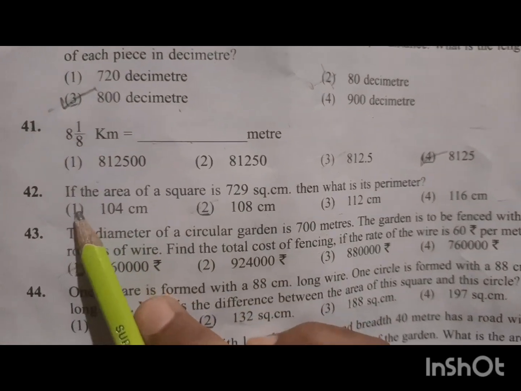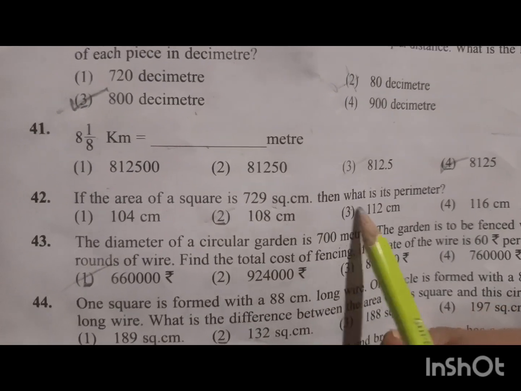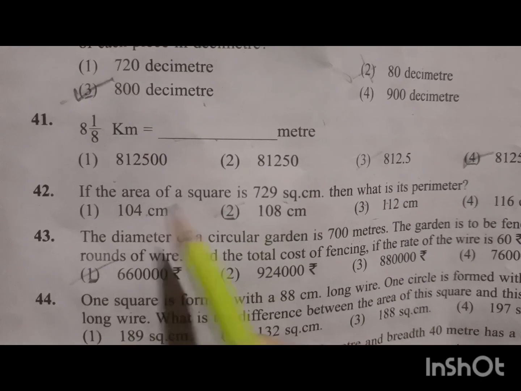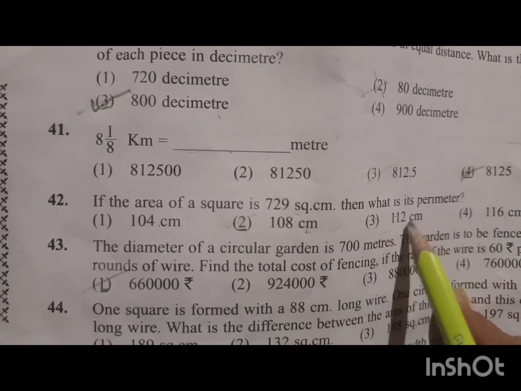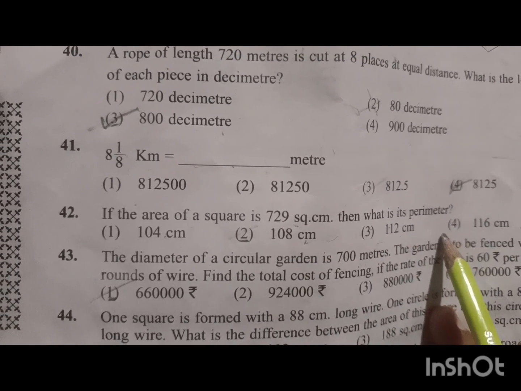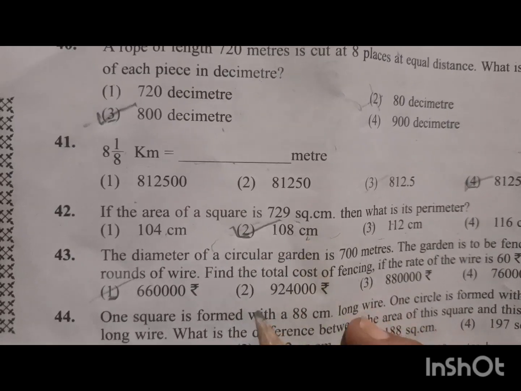Question number 42. If the area of a square is 729 square meter, then what is the perimeter? Option number 1 104, option number 2 108 centimeter, option number 3 112 centimeter, option number 4 116 centimeter. Option number 2 is the correct answer.